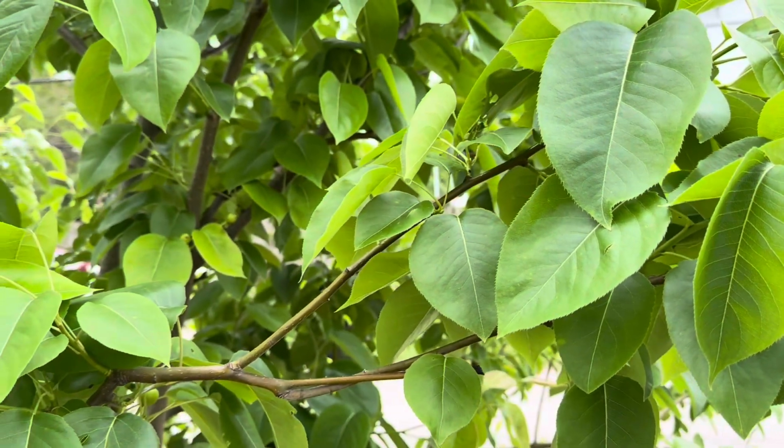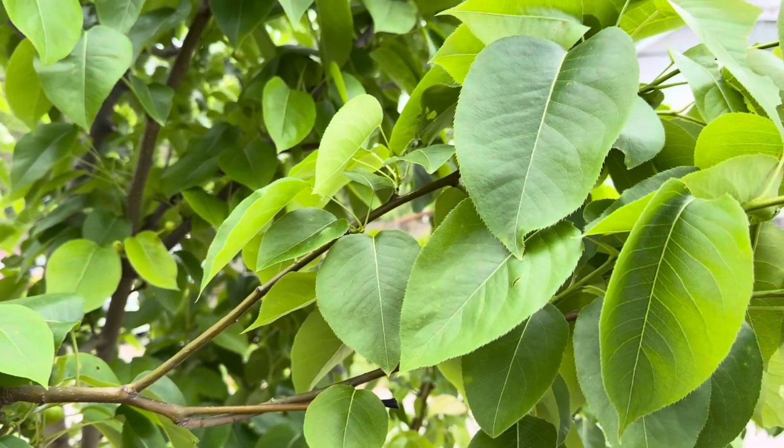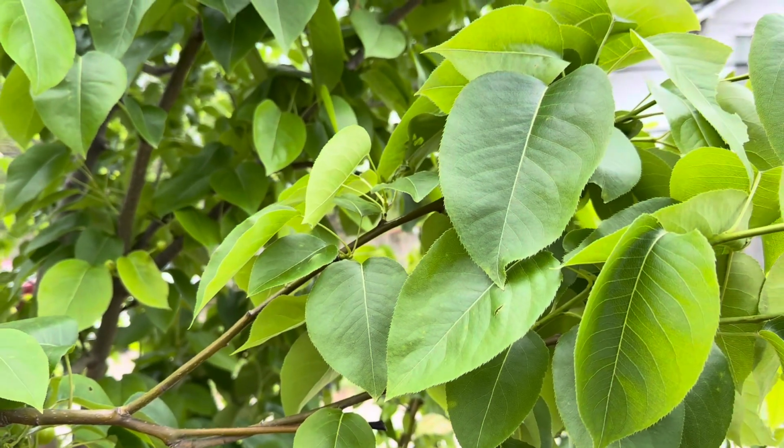That's really useful to me because I'm always doing grafting and I'm always looking for source material. And now that these are getting bigger, I can use them for source material, but I want to make sure I know which one is which.